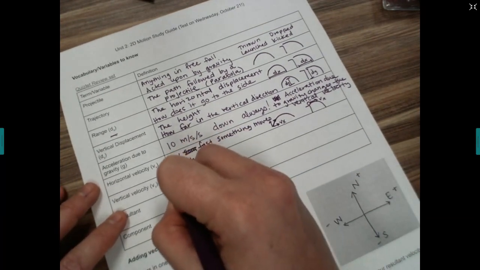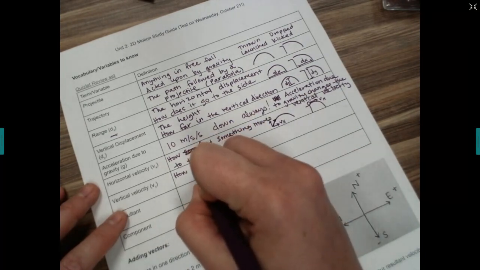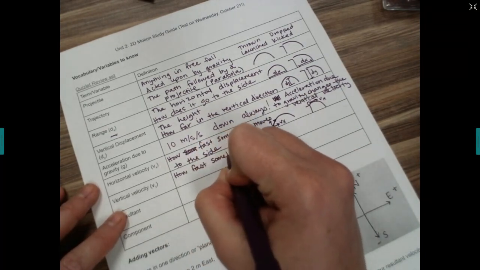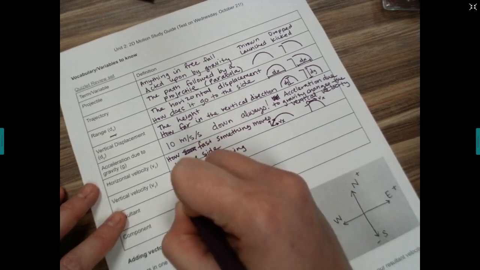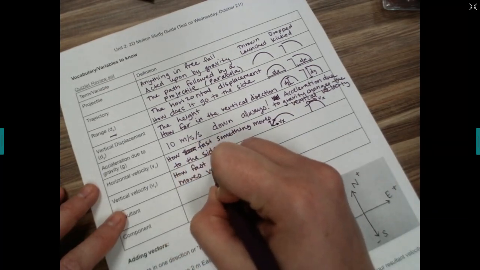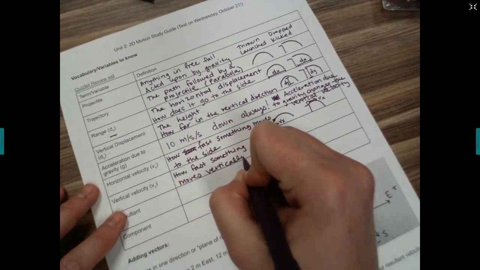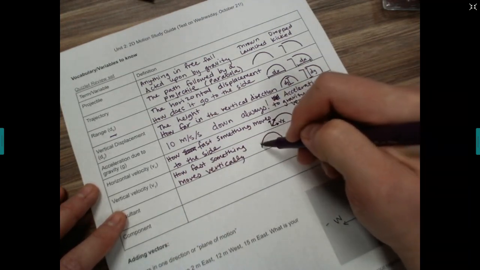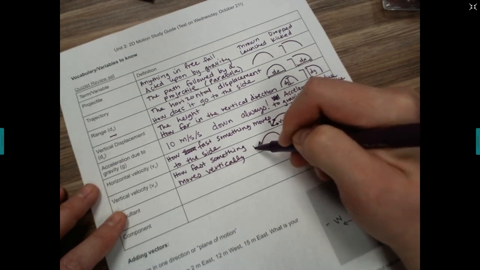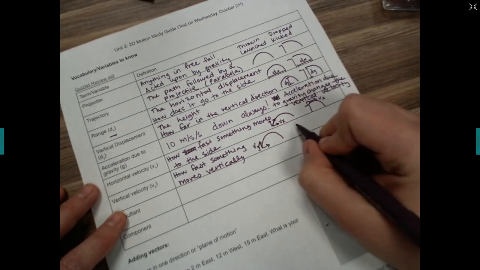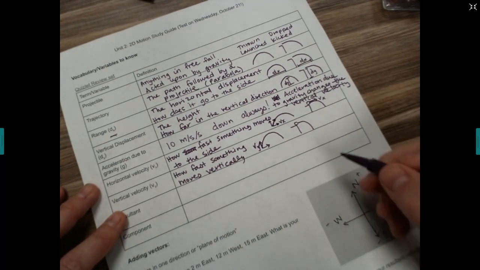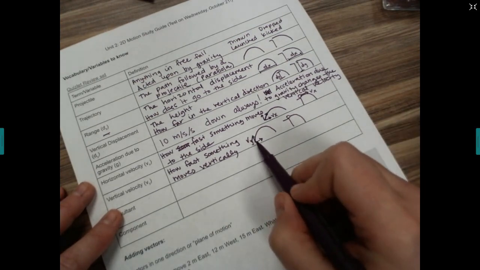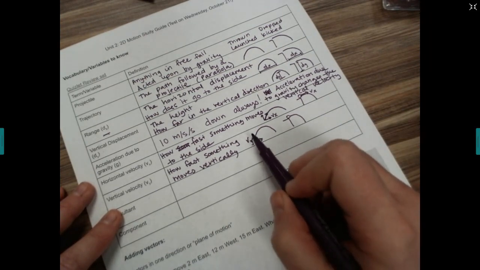Vertical velocity is how fast something moves vertically. All right, so again, thinking about our example here, this would be the Vy. For something that's launched horizontally, it doesn't start with a vertical velocity, but once it gets here, it will have some vertical velocity, okay? So vertical velocity is the velocity in the up-down direction.